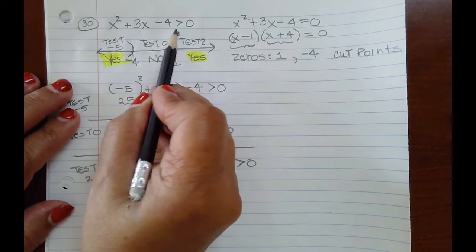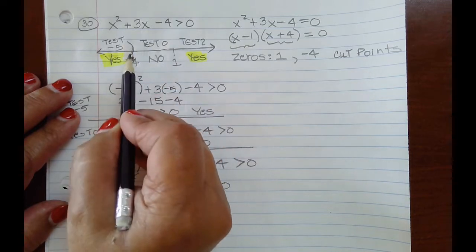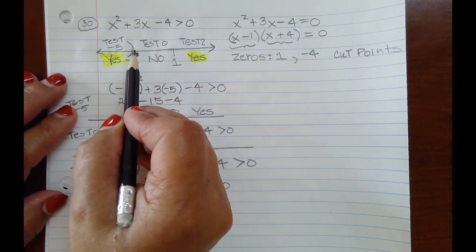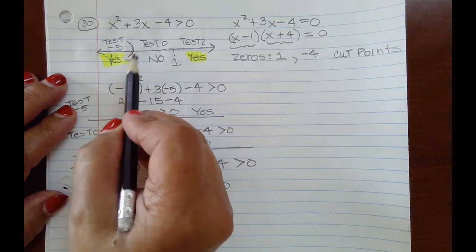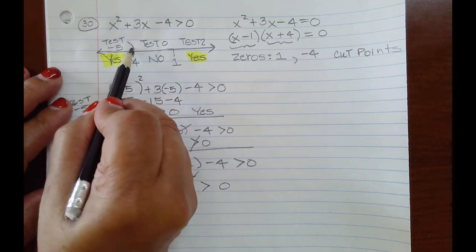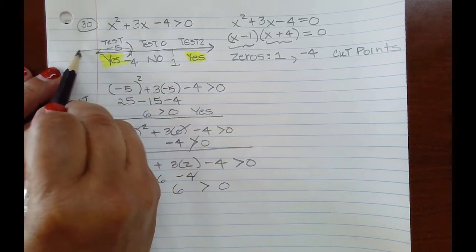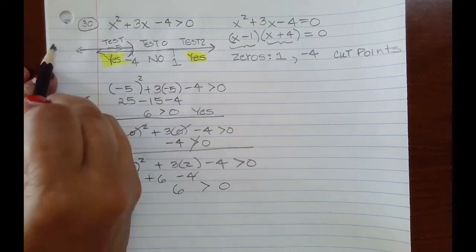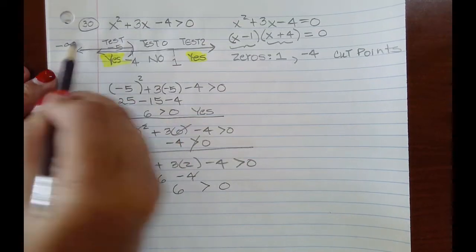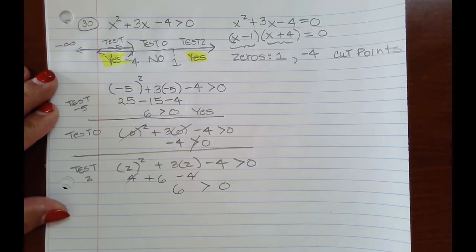So when there's no partial equal sign, you use parentheses on your endpoints. And then you want to say that anything in this region all the way out to -infinity, anything from here to here is a solution.